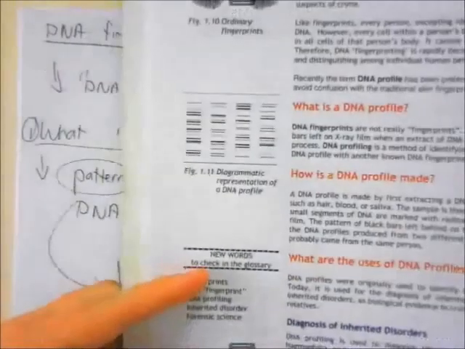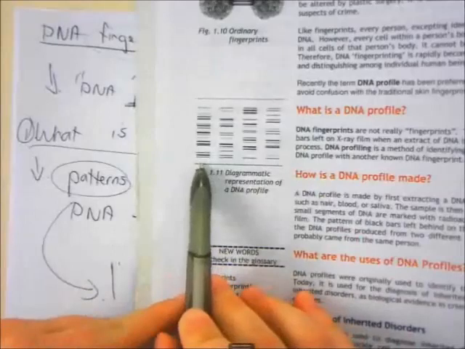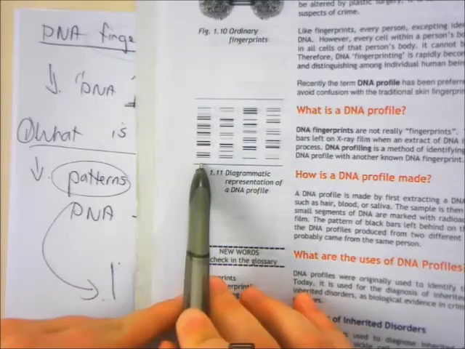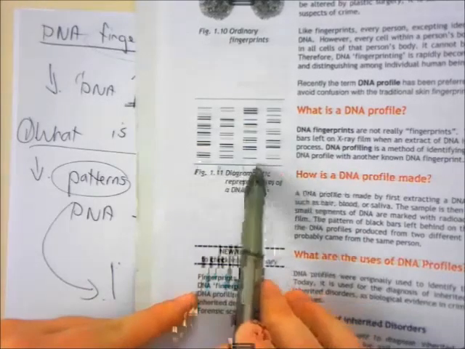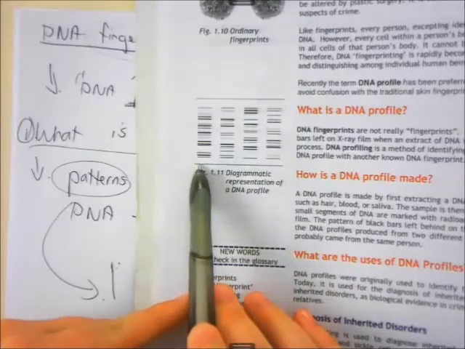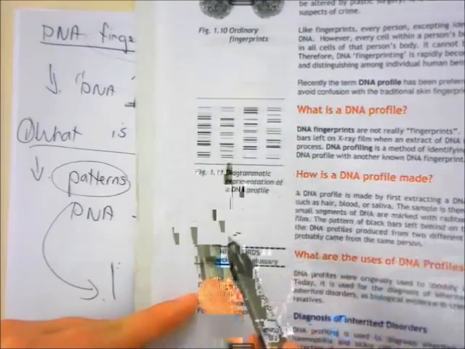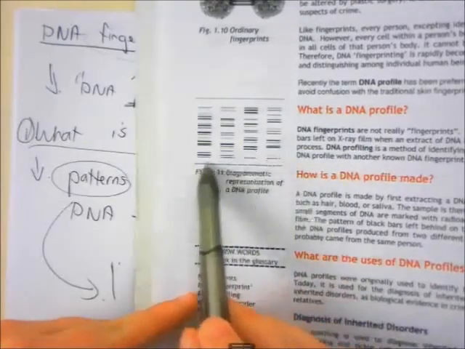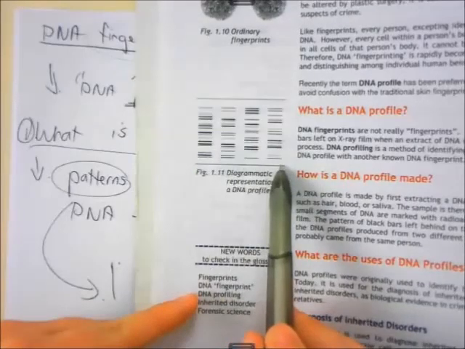So if you look over here, it's just drawn a lot more neatly than I can. Here you have different patterns that have been taken, obviously, from DNA samples of different people, and this is what your DNA profile is going to look like.